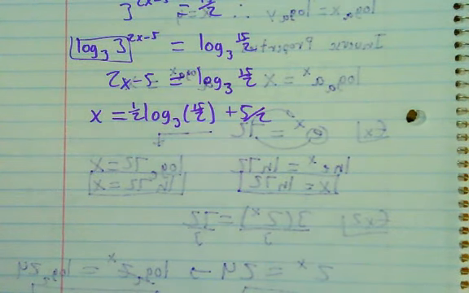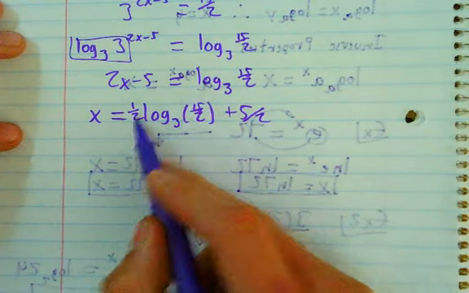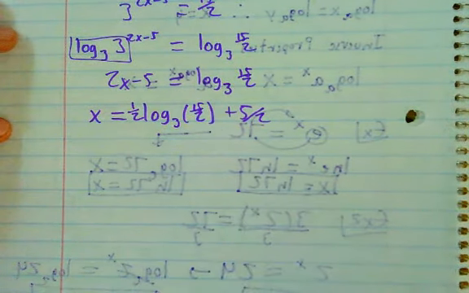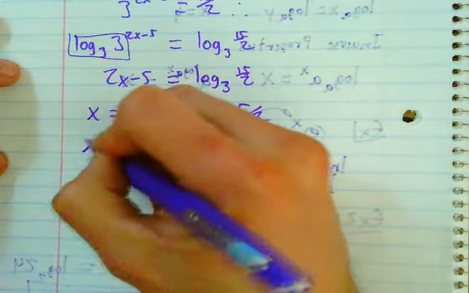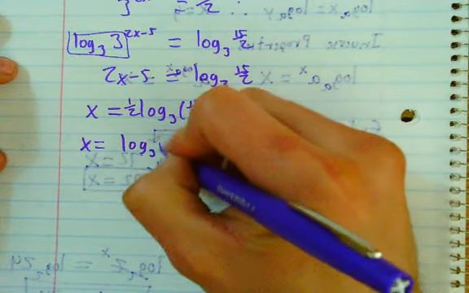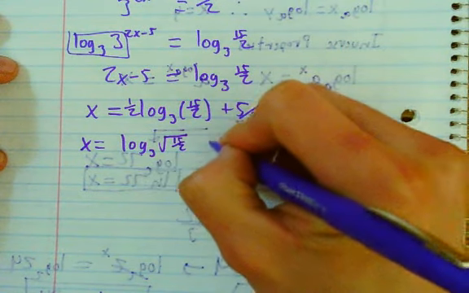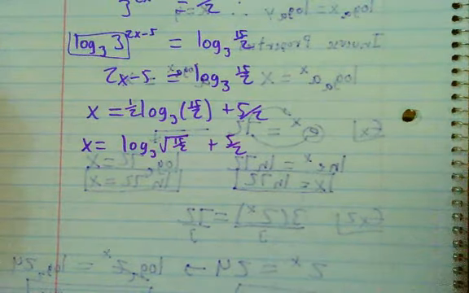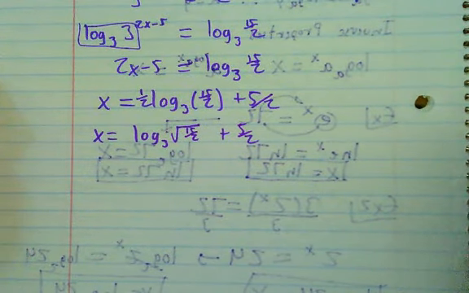Okay, because you are pre-AP, I would expect you to take this one step further. Any thoughts? Power rule. How can I use the power rule? This 1/2 becomes a power of 1/2, but you need to know that a power of 1/2 is a what? Square root. So x equals the logarithm base 3 of the square root of 215/2 plus 5/2. Would the root of 215/2 get any simpler? No. We're done.